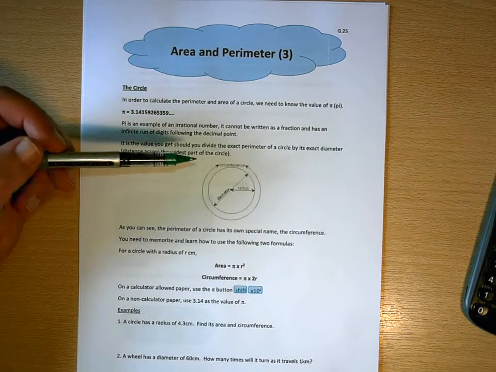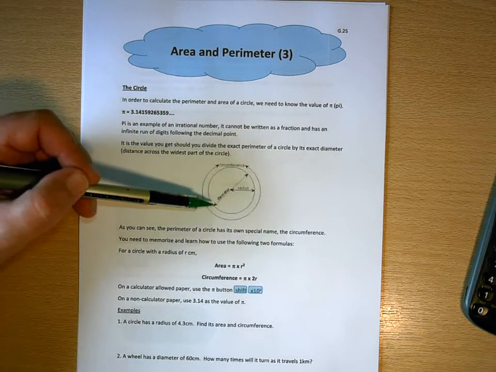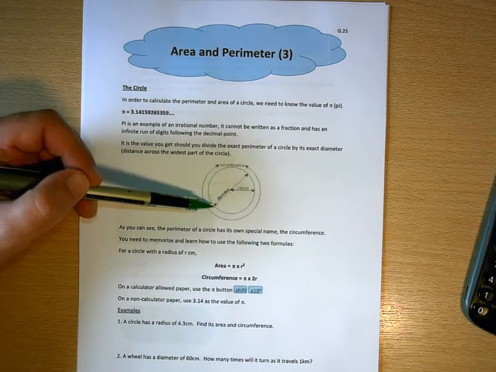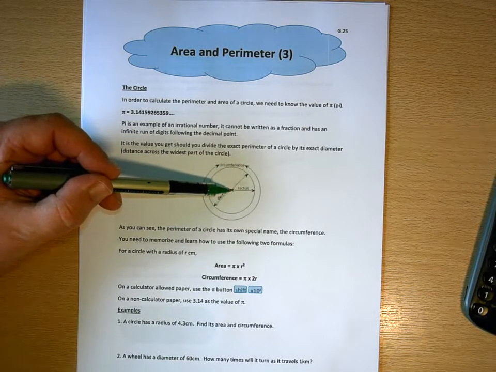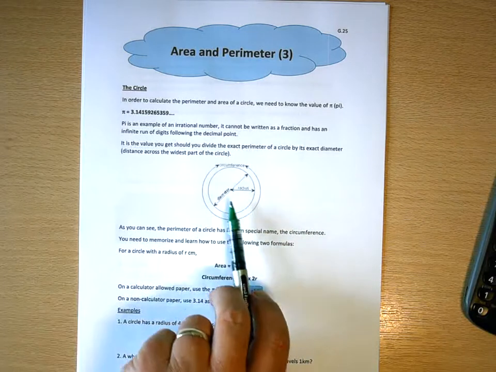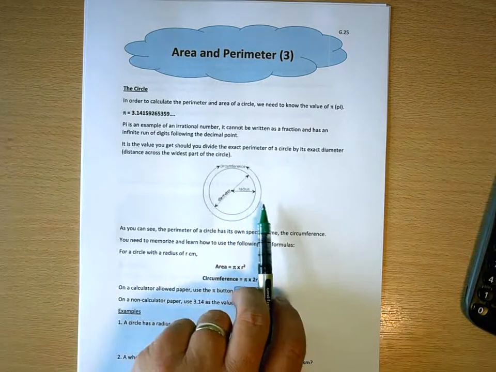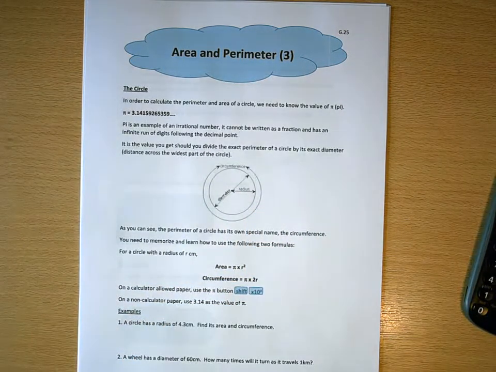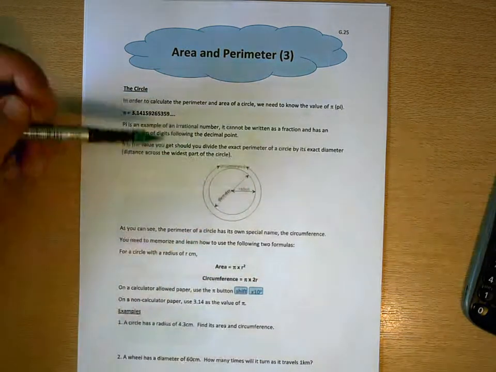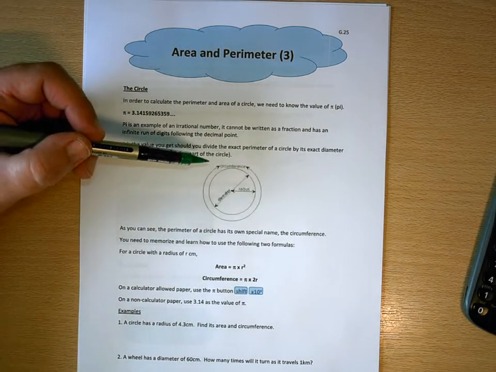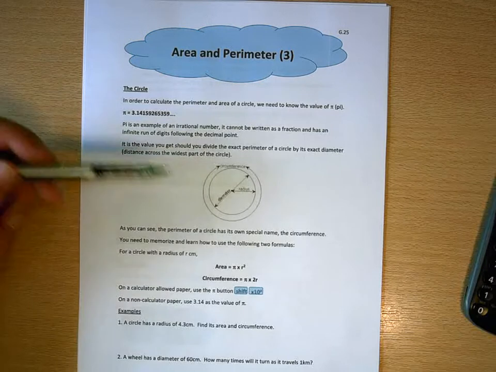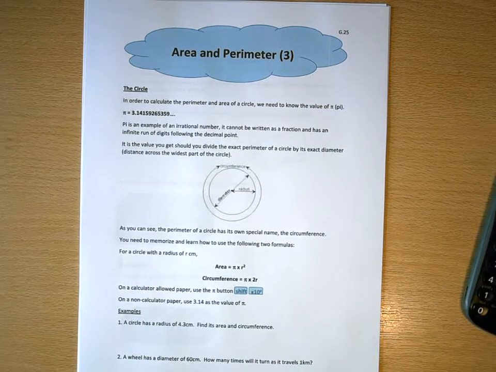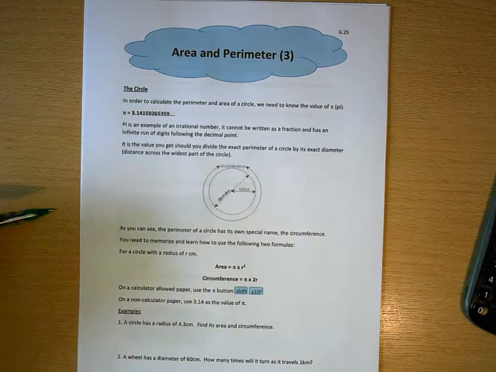And these are the language of circle that you need to know as well. Diameter is the distance across the widest part of the circle, so it goes through the center. The radius is half that distance, which is the distance from the center to the outside. In circle terms, we don't talk about perimeter, we talk about circumference, but it, to all intents and purposes, means the same thing.